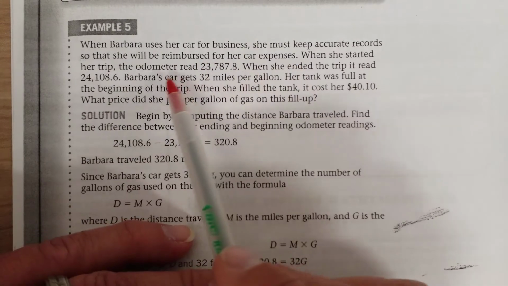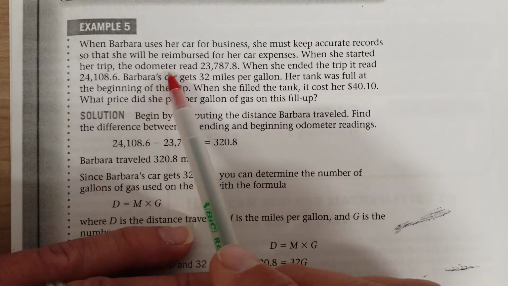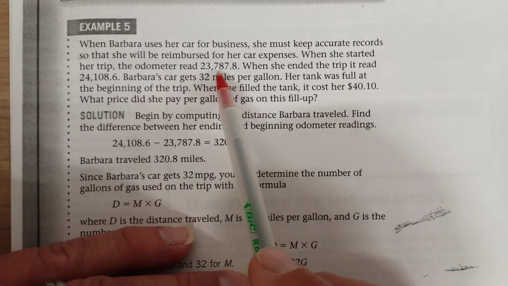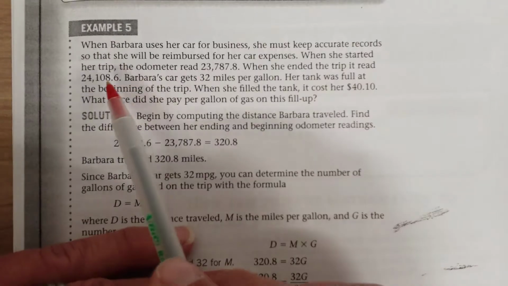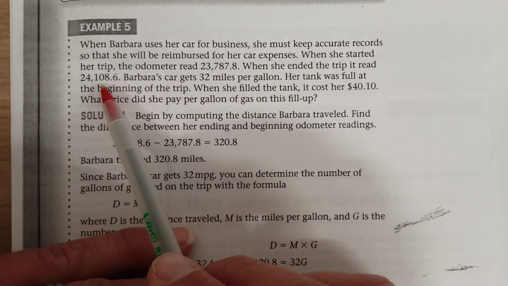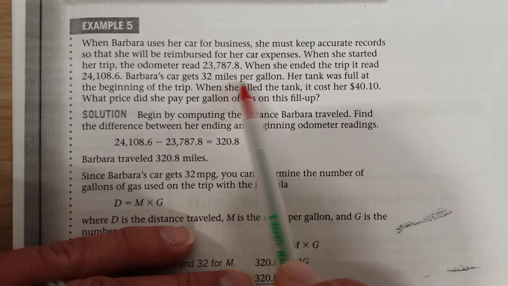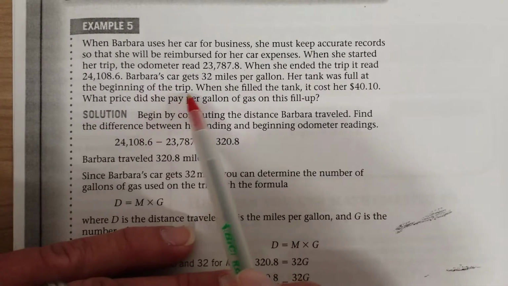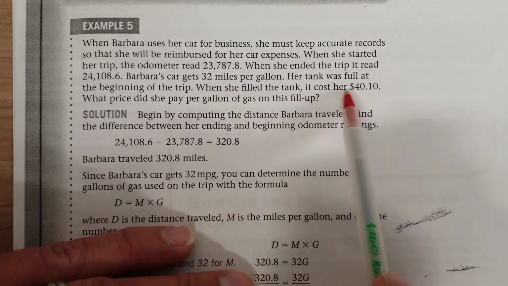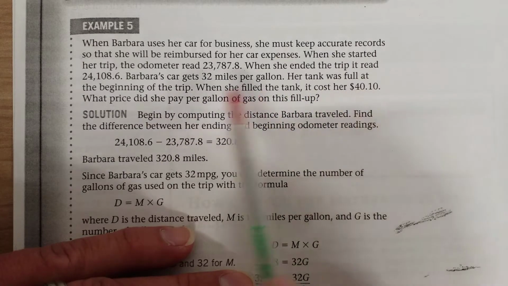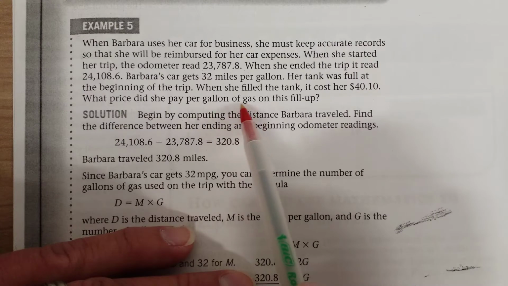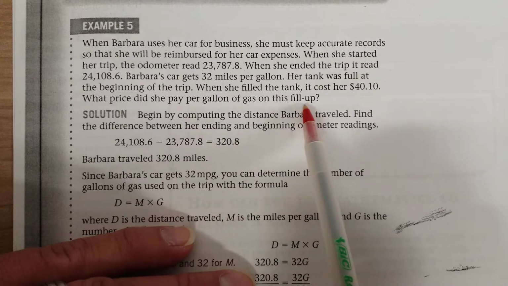When she started her trip, the odometer, that's how many miles are on the car, was 23,787.8. When she ended up the trip, it read 24,108.6. Barbara's car gets 32 miles per gallon. Her tank was full at the beginning of the trip. When she filled the tank, it cost her $40.10. What price did she pay per gallon of gas on this fill up?